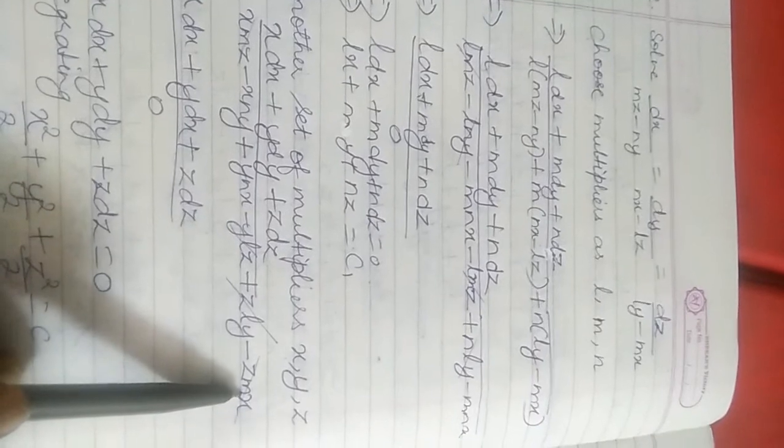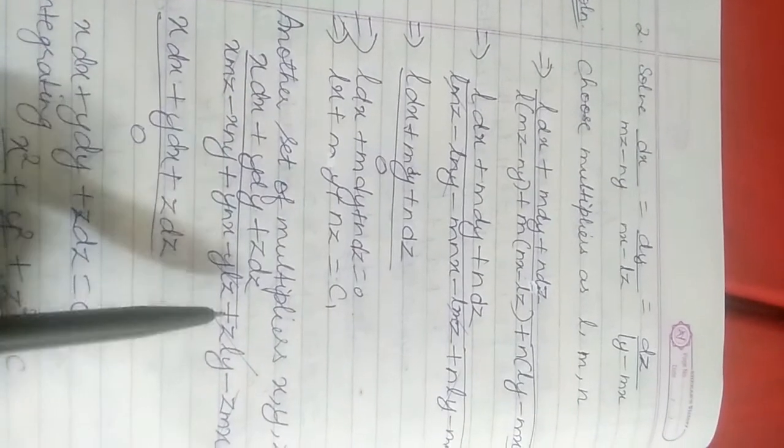Xmz minus zmx, which is as good as xmz, gets cancelled, it becomes a 0. Minus xny plus ynx becomes 0. Minus ylz plus zly becomes 0. Thereby, it leaves a 0 in the denominator of the whole fraction. It leads to x dx plus y dy plus z dz equal to 0.